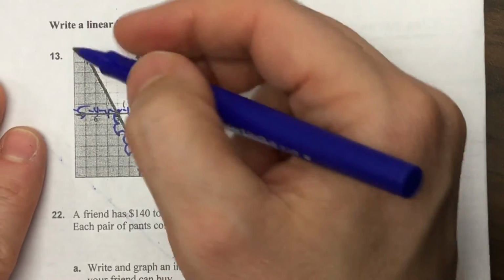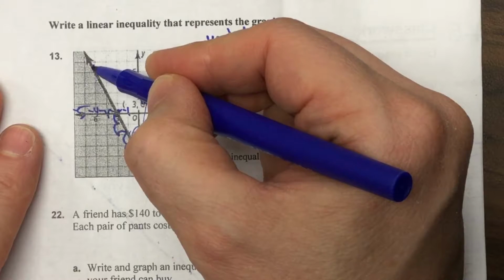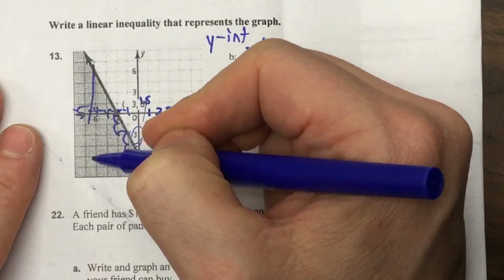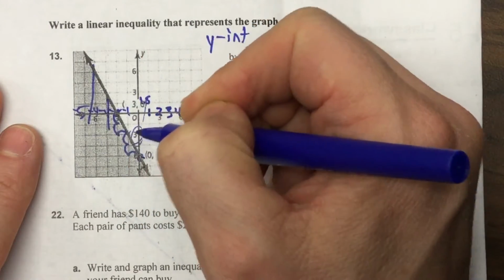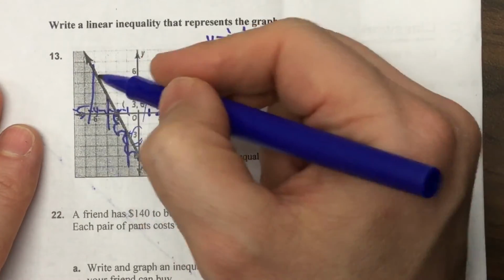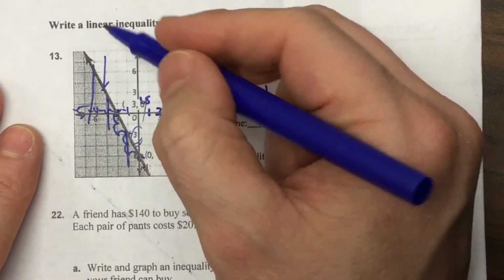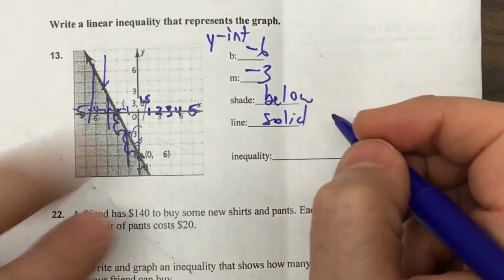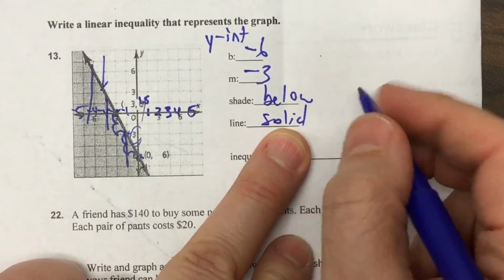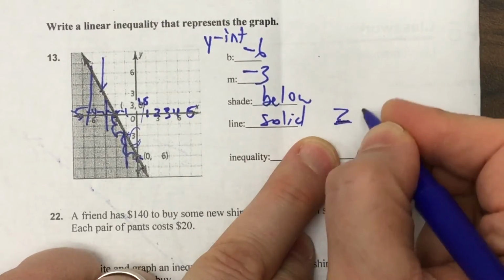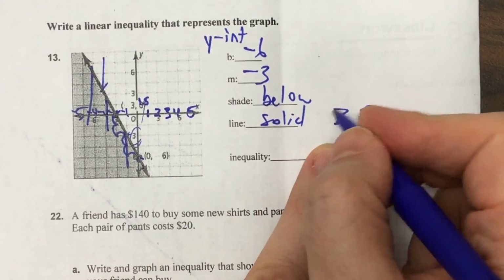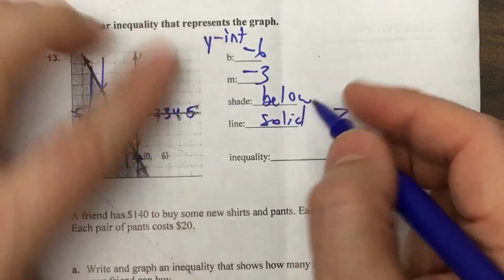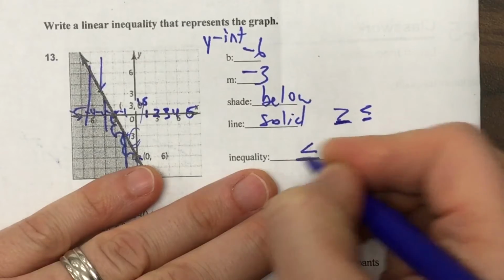We can agree that the shading is below. By looking at this graph, I can tell by putting my pencil anywhere on the line itself and drawing straight down, I'm going into the shaded area. Anywhere on the line, when I draw straight down, it's into the shaded area. That's considered below. And straight up is considered above, and that is not shaded. The line is solid. Since the line is solid, we know that we're dealing with the equal sign underneath our inequality. So it's one of these. Since the shading is below, we know it is less than. So we are dealing with less than or equal to.